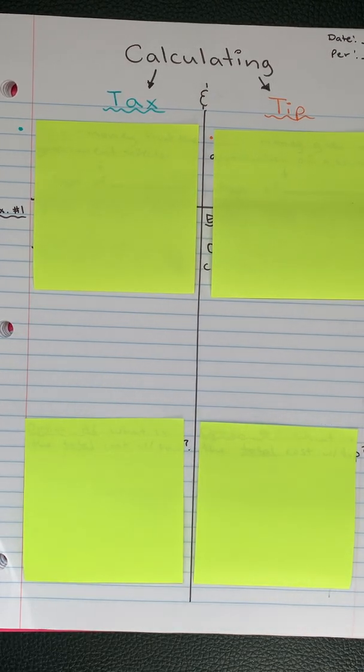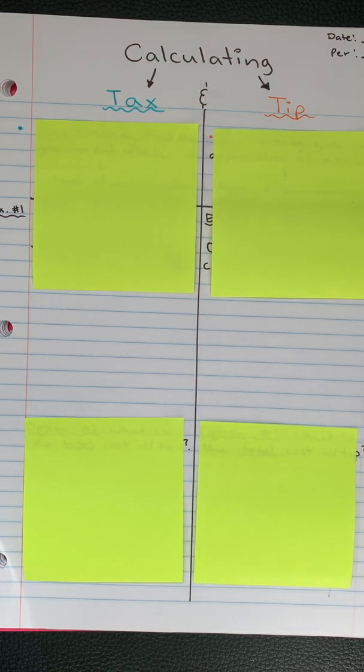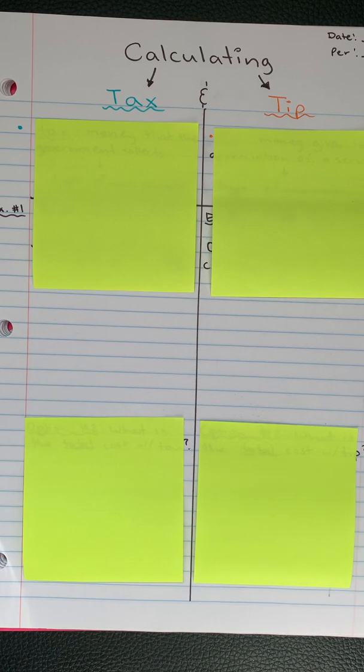I know math teachers are always like, this is important, you need this in real life. This is one of those things that you do use on a daily basis if you're trying to make good financial decisions. The first thing that we're going to talk about is tax, and then we'll move over to tip.